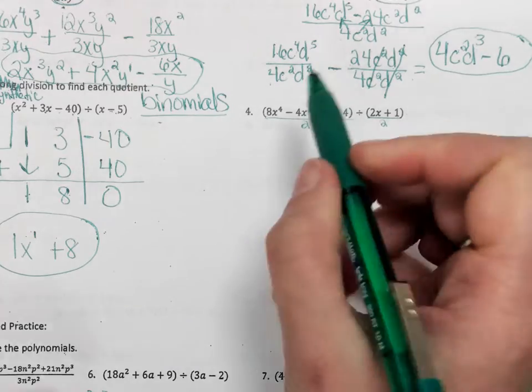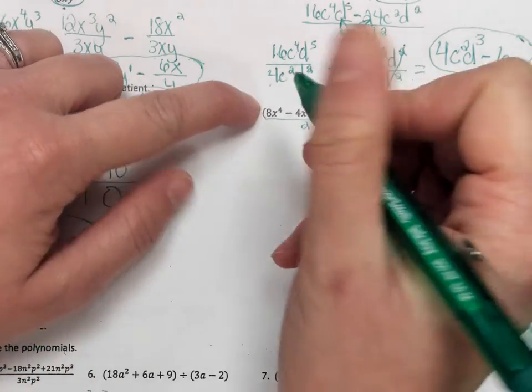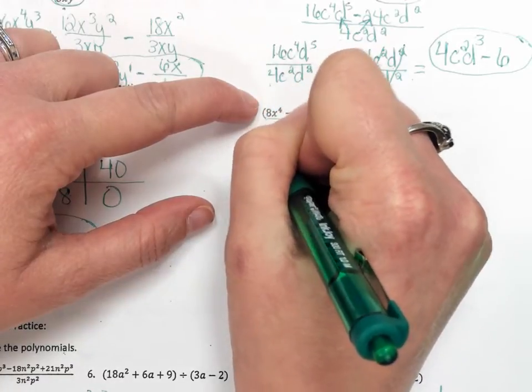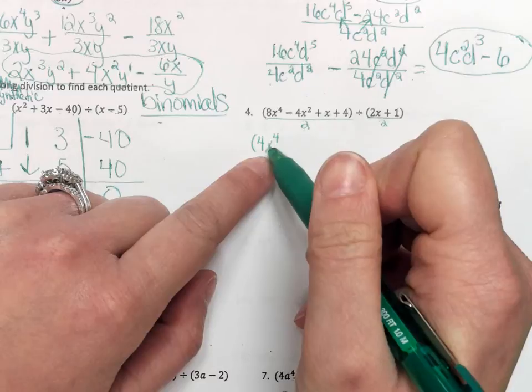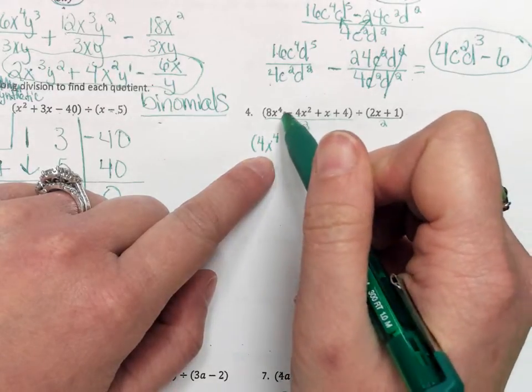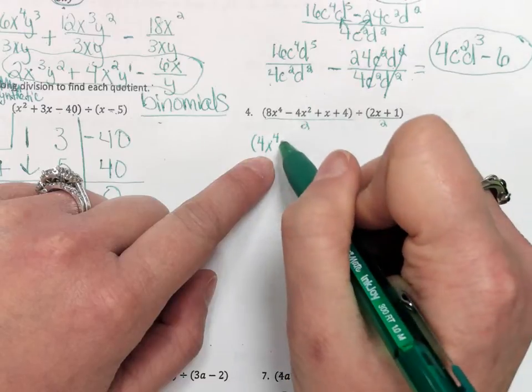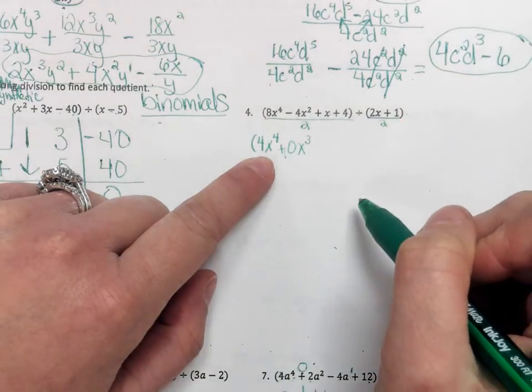Okay? All right, here we go. What's 8 divided by 2? 4. x to the 4. Now, what exponent should come next after x to the 4? 3. x to the 3. Do they give me an x to the 3? No. So I put a plus 0 x to the 3rd.